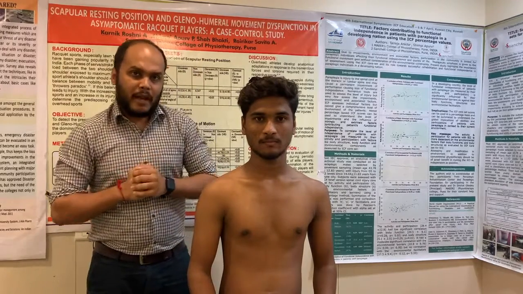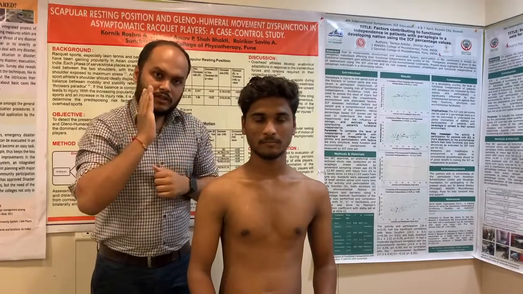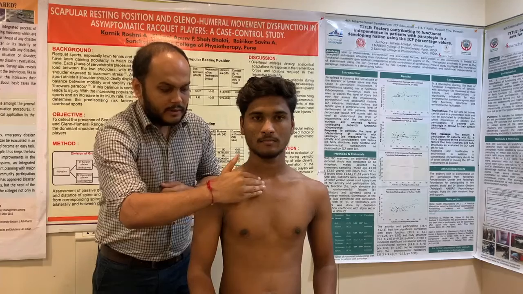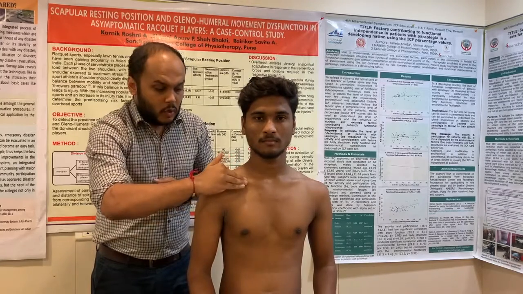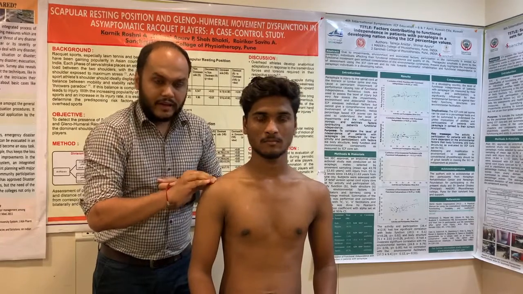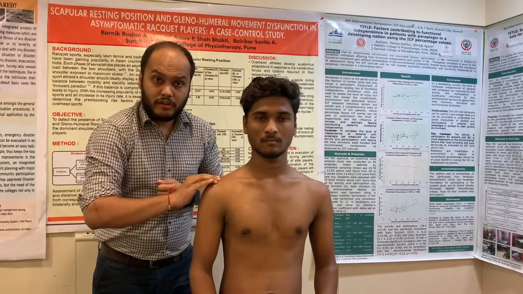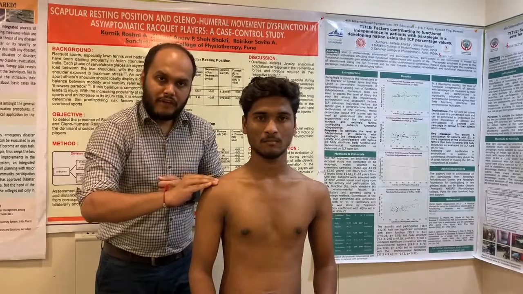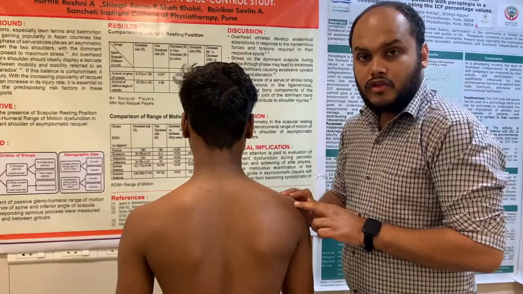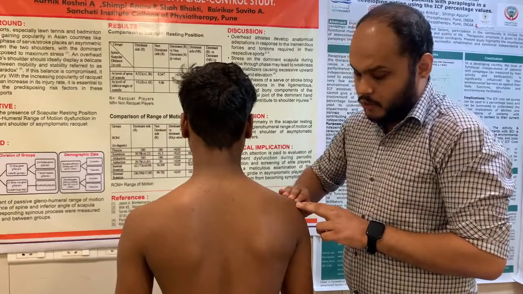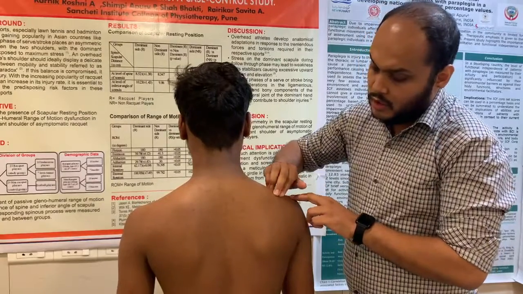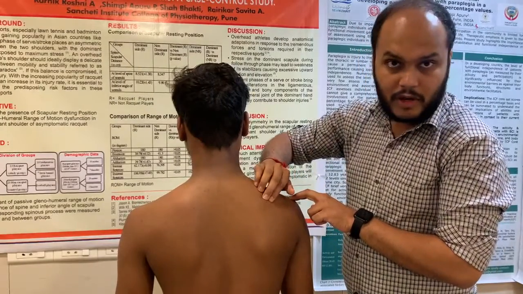Starting with the palpations, I always start from the midline of the body. From the sternum, you can always palpate laterally on the clavicle. Once you move laterally, what you find is the highest point, which becomes your acromioclavicular joint. Now from the acromioclavicular joint, we start palpating posteriorly, palpating the clavicle posteriorly onwards. Now that we are already on the acromioclavicular joint, we start palpating the spine of the scapula posteriorly.